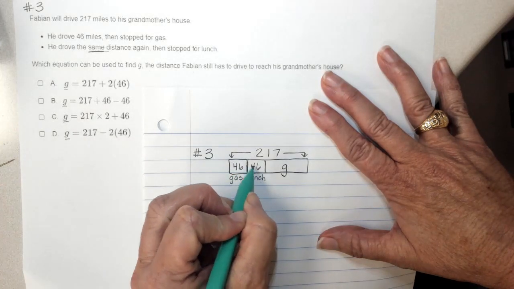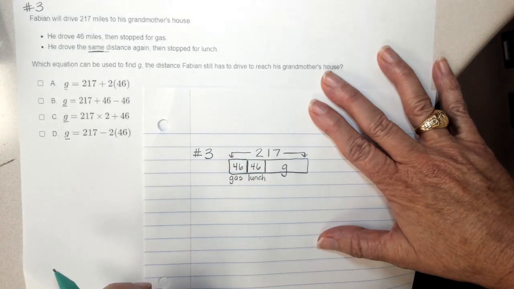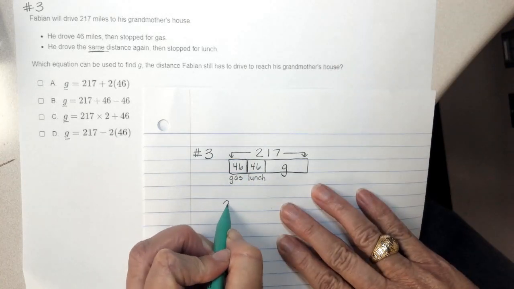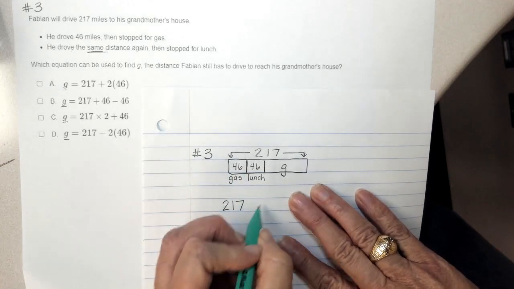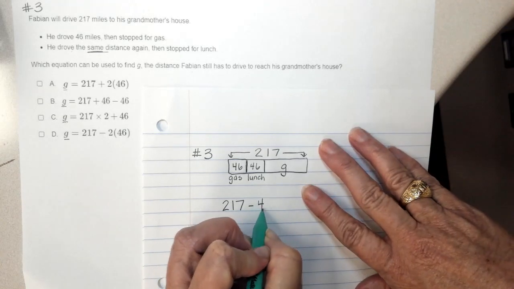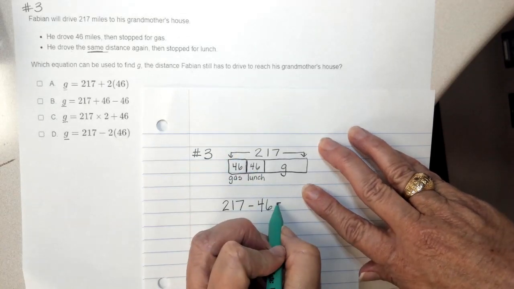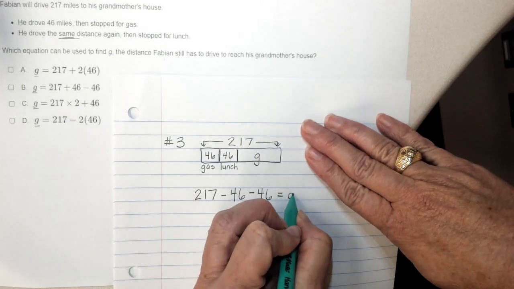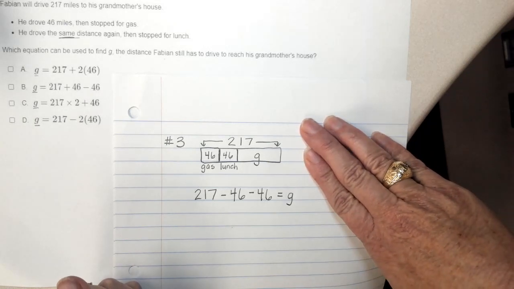So when I look at these two, I see that we have two things that are the same. So sometimes I might be thinking to myself, well, if I started with 217 and I drove some and got gas, so I'm driving away, so that's going to be minus 46. Then I drive another 46 miles and I stop and get lunch. The remaining amount will be what is left over. That's one way I could think about solving this problem.